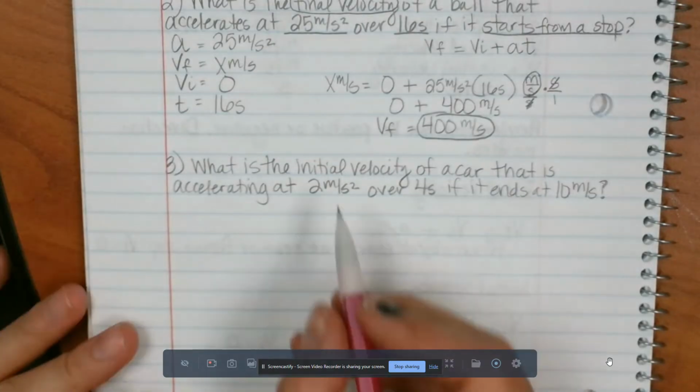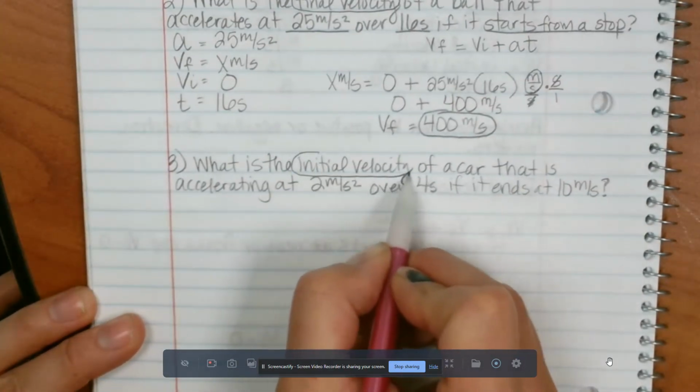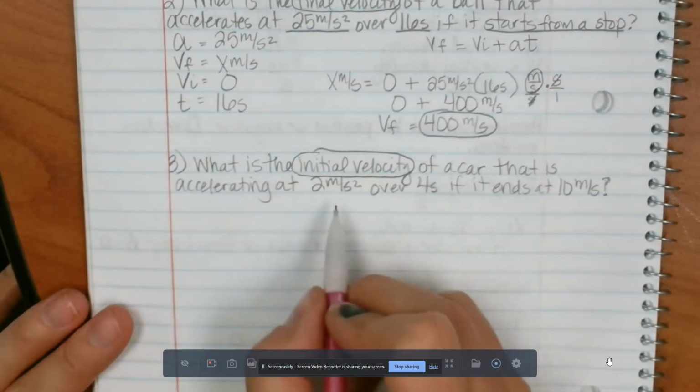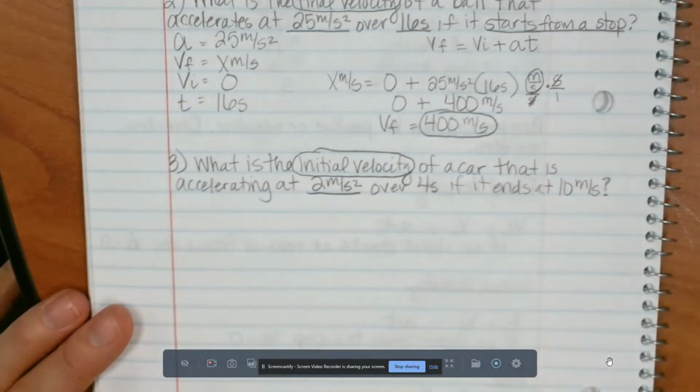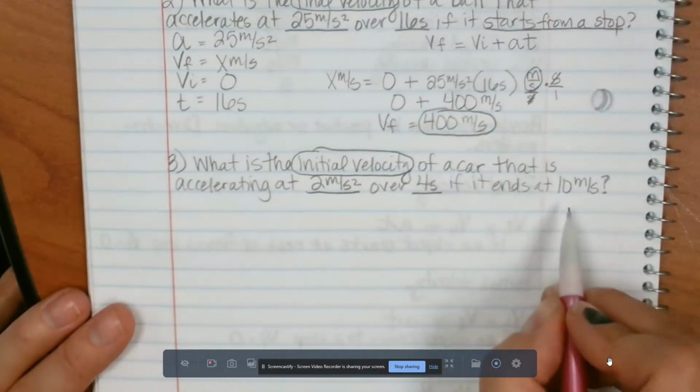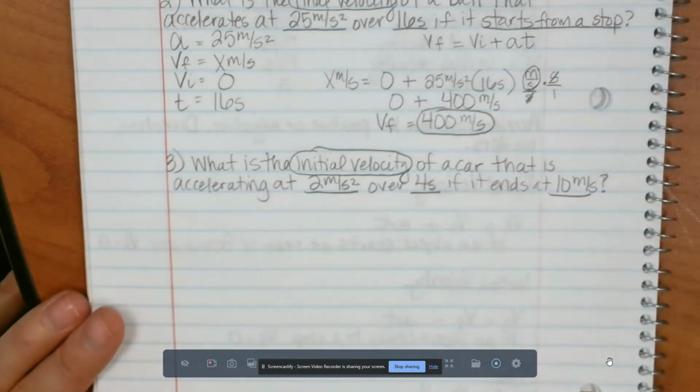Okay, circle what I want: initial velocity of a car that is accelerating at 2 meters per second squared over 4 seconds if it ends at 10 meters per second.